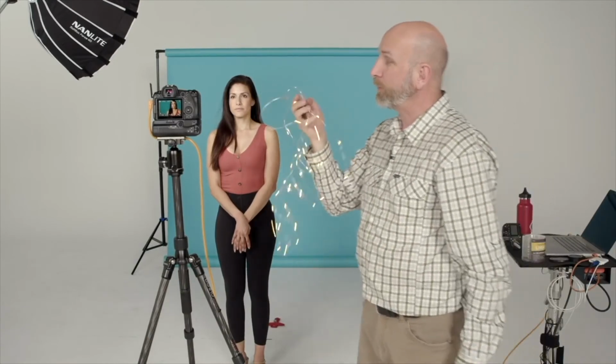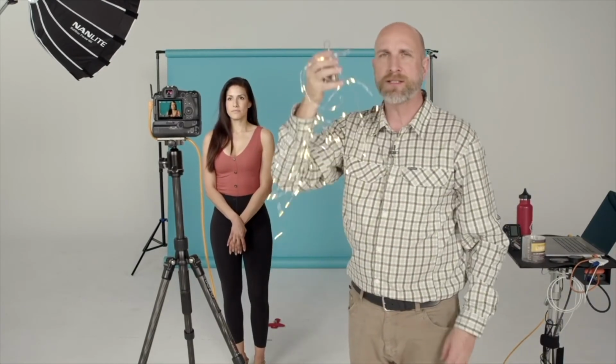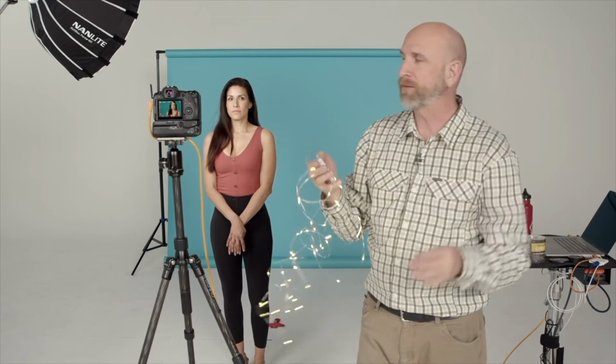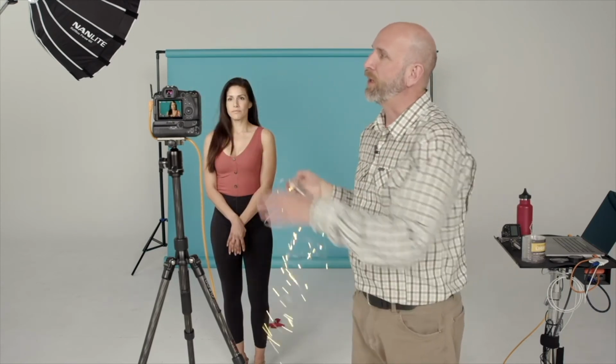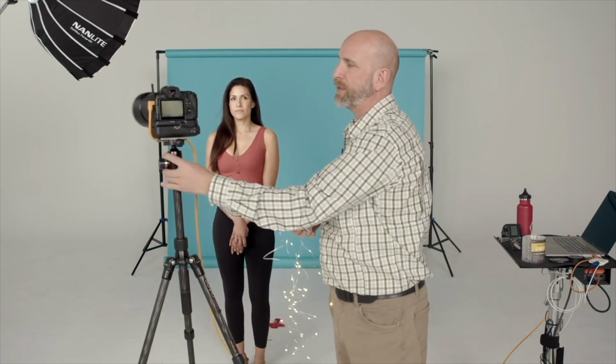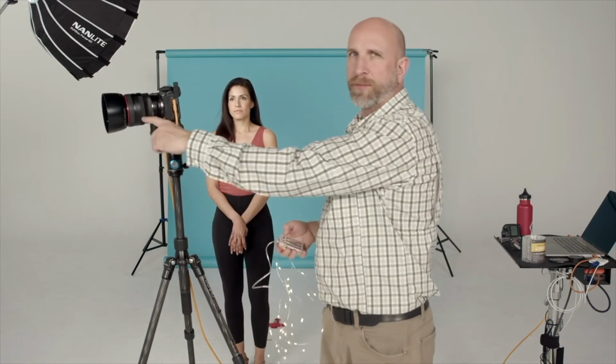And so what I'm going to do is I'm going to use these to create some beads of light, and I'm going to do that by putting these right in front of the lens. Now I'm using a special lens here. This is an 85 millimeter 1.2 lens. And so it's got an extremely wide aperture, which means the depth of field is really shallow. And that's what you need to make this work.